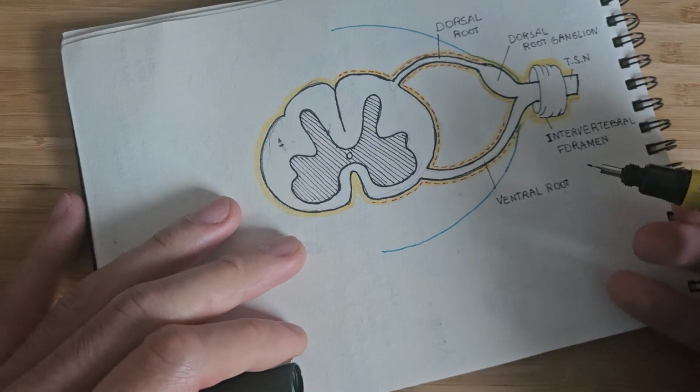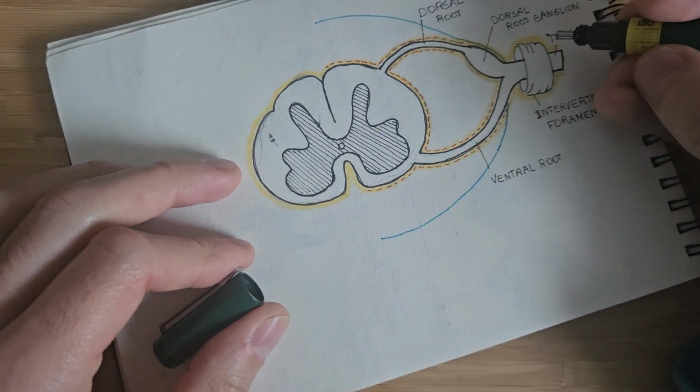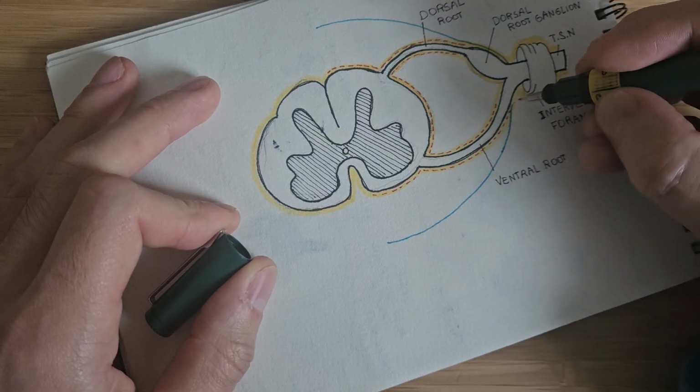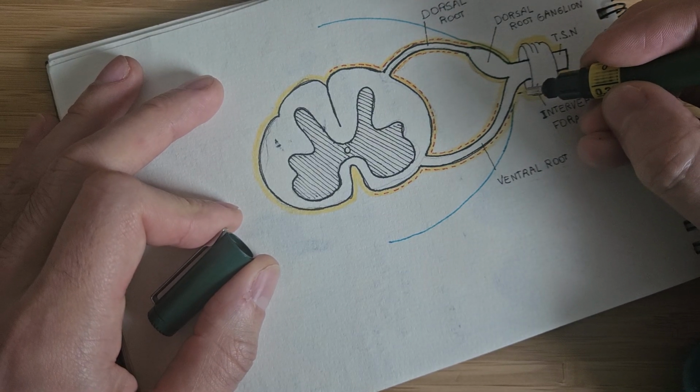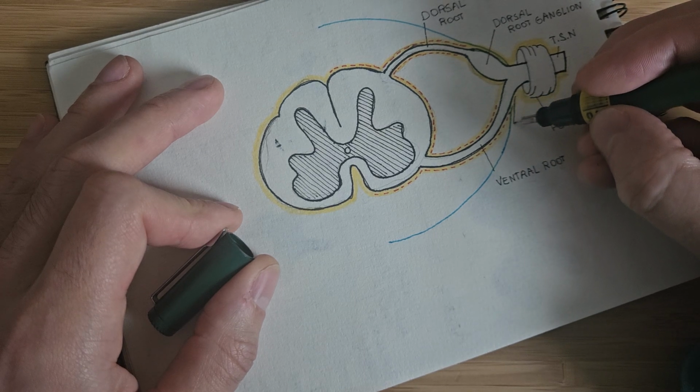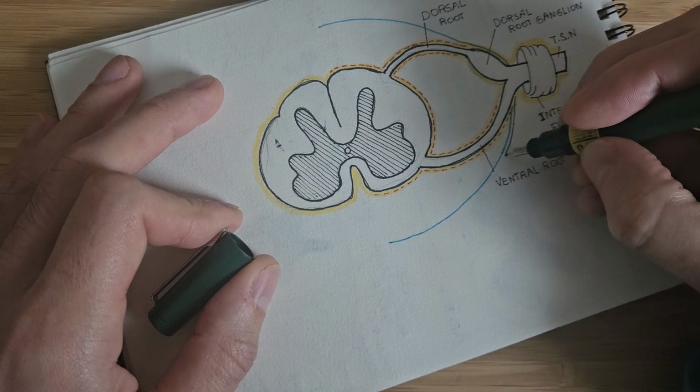Now, I'm going to draw here the dura mater with the black one.